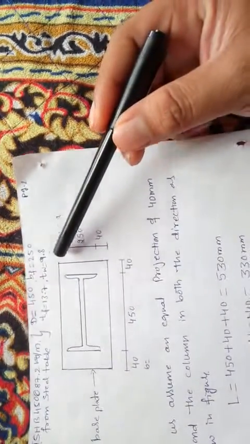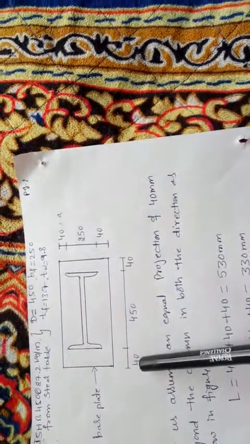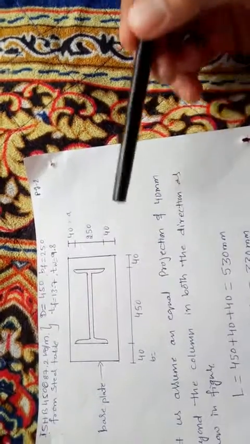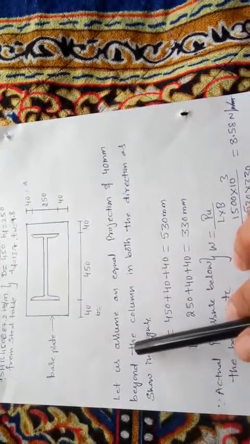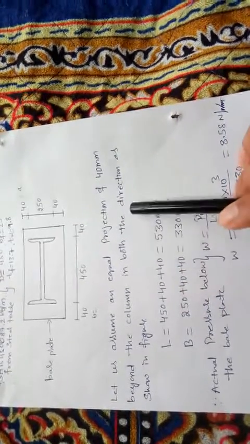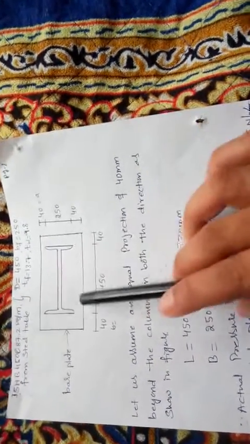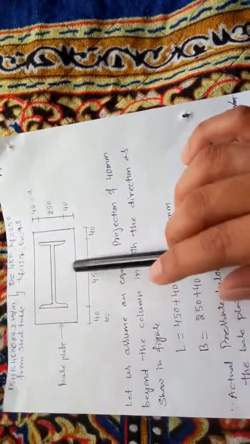On both sides, in both directions, we are providing 40 mm. In the longer direction also, 40 mm here and 40 mm here. So we are providing the extra projection here. Let us assume an equal projection of 40 mm beyond the column in both directions as shown in the figure. So this will be the base plate or column base.